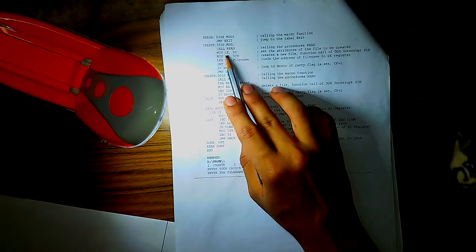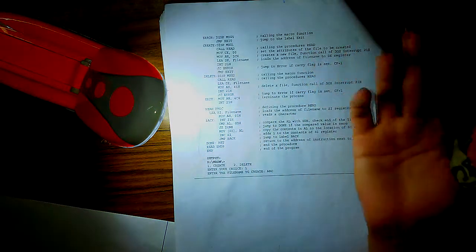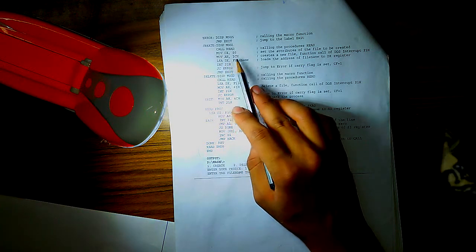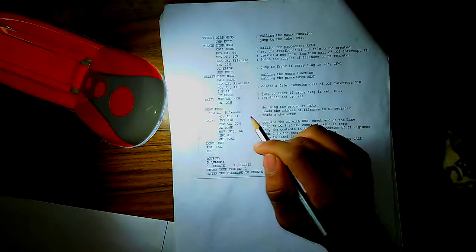After that, mov cx, 00. We are setting the attribute of the file to be created. That's a default option we need to remember. After that, mov ah, 3ch, int 21h. It's an interrupt to create a file. It's a DOS interrupt. Okay.